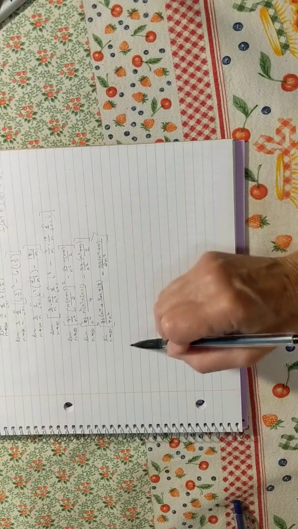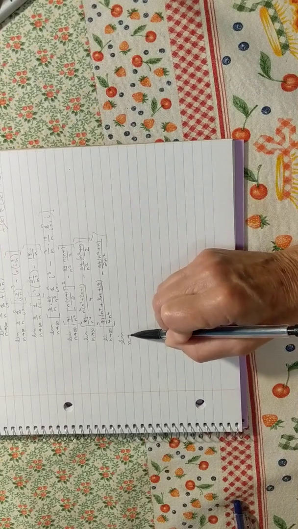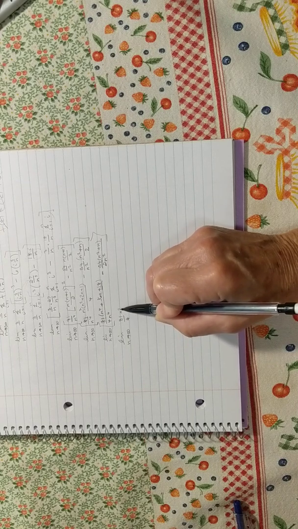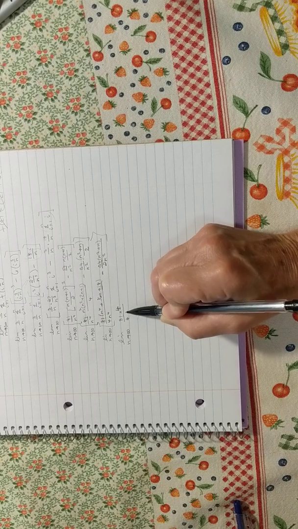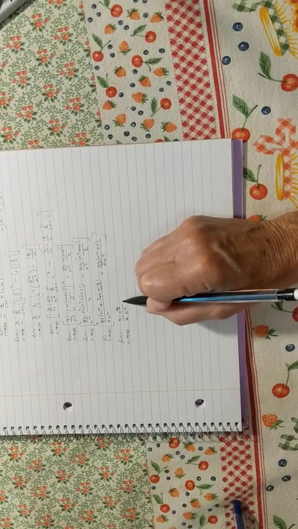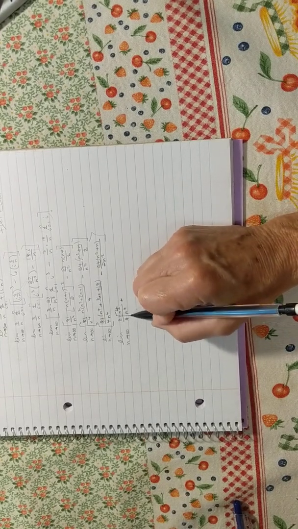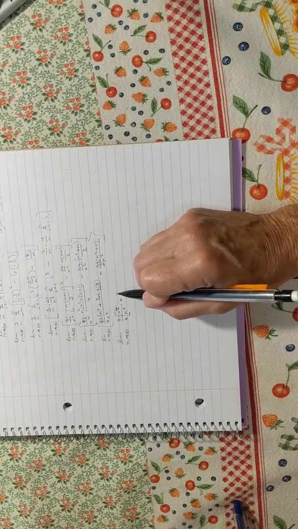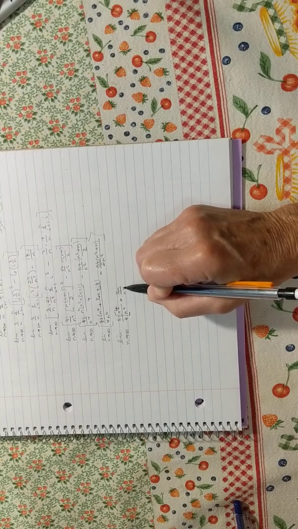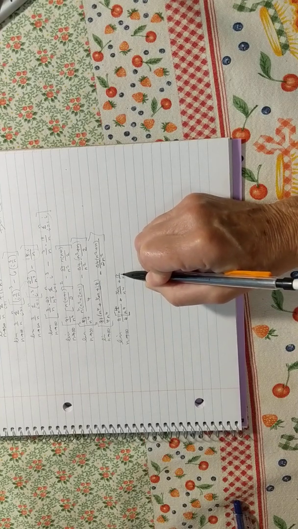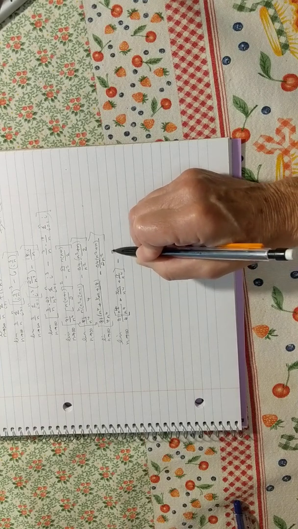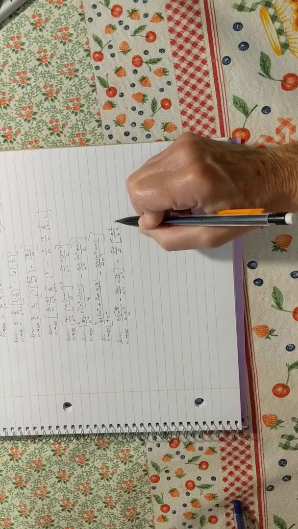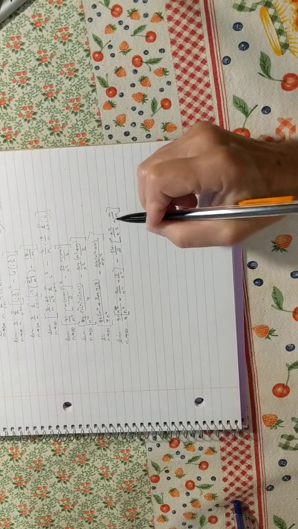This is still the limit as n goes to infinity of 81 over 4 times n to the fourth over n to the fourth, plus 36n over n to the fourth, plus 18 over n to the fourth, minus 54 over 2 times n squared over n squared plus n over n squared.